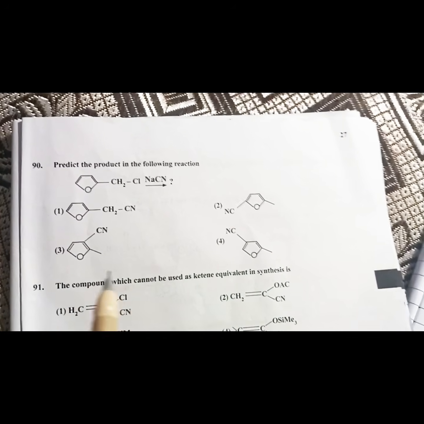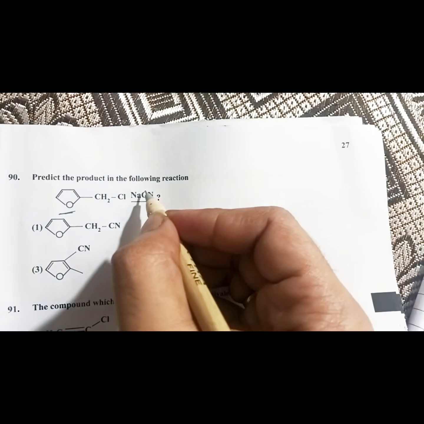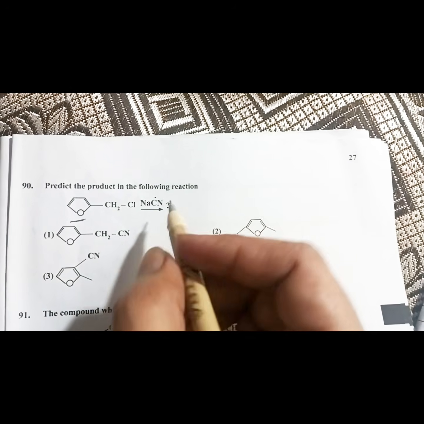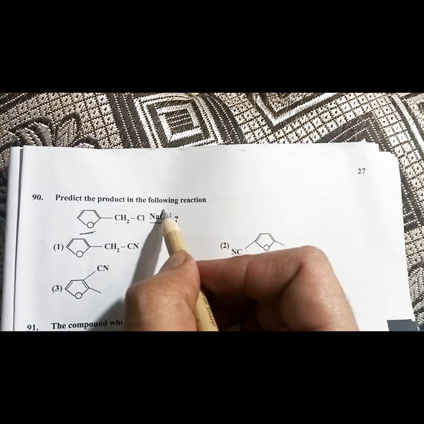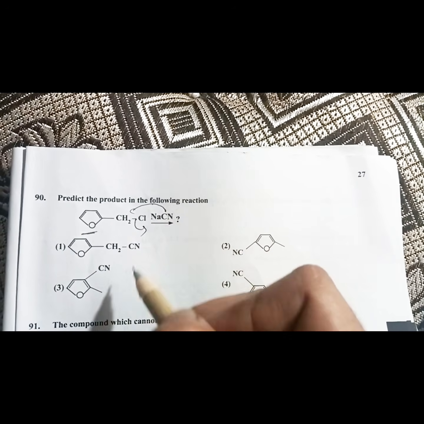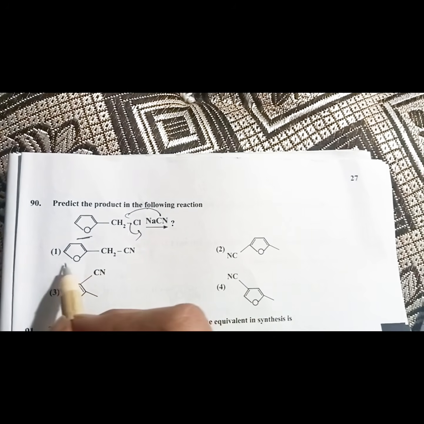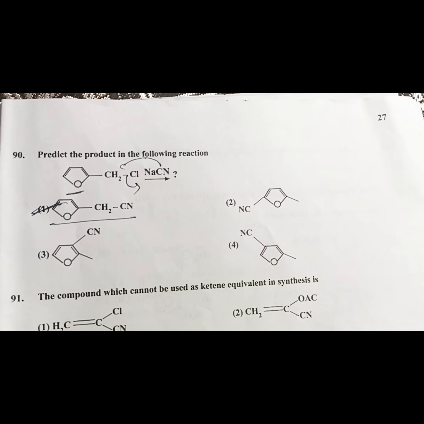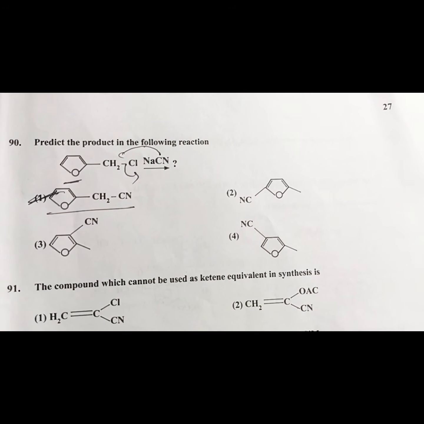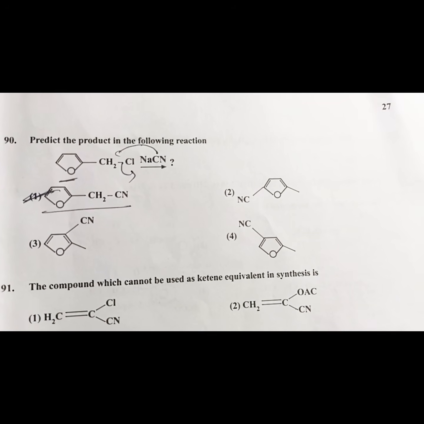Okay, so for the 19th question, this is the furan, and here for the furan the SN2 mechanism will take place. Hence it will be a good nucleophile, and it will attack here and the leaving group will leave here. Hence this will be formed. So it will be very much easier, same like that of the SN2.